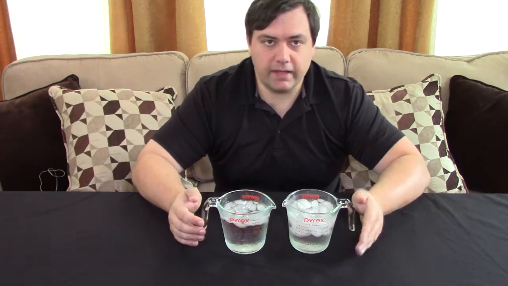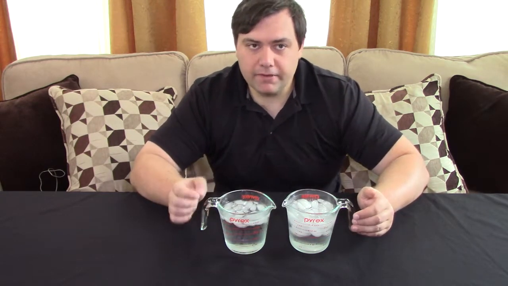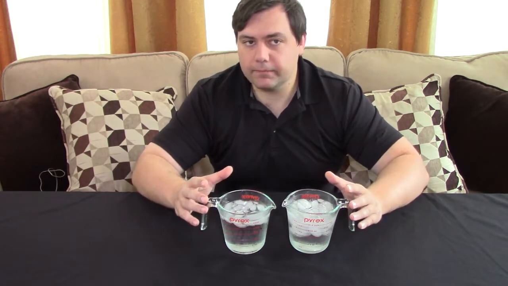Some of you will be inclined to say that the pitcher with more ice is colder. But this is not the case. As it turns out, both of these are actually at the same temperature.